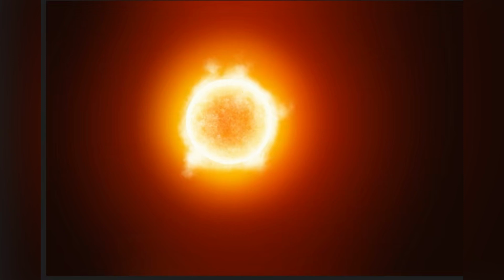Planets form when small particles of matter and gas come together from gravity within a spinning disk. This disk is left over from the star's formation. This process is called, and please correct me if I'm saying this wrong, accretion.